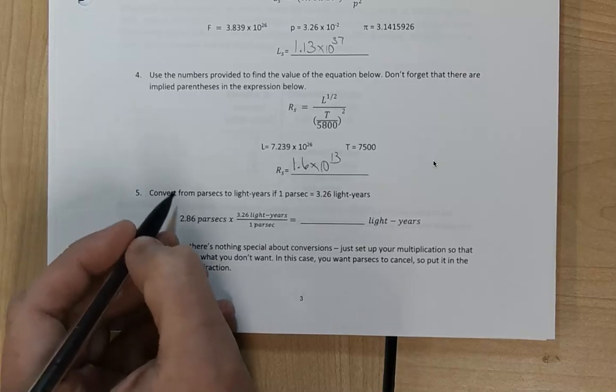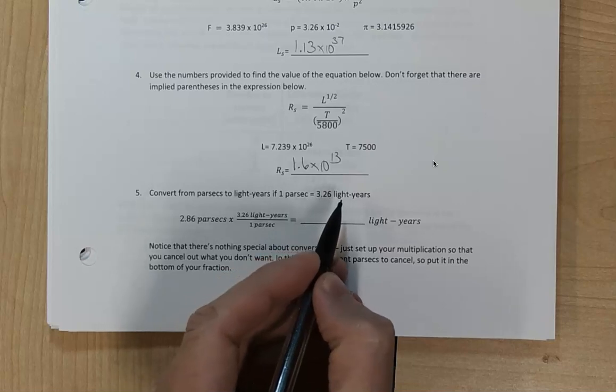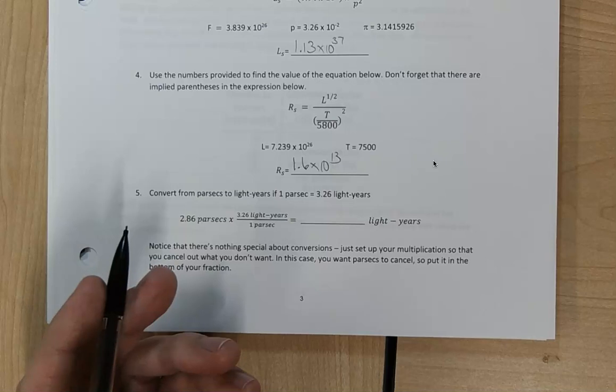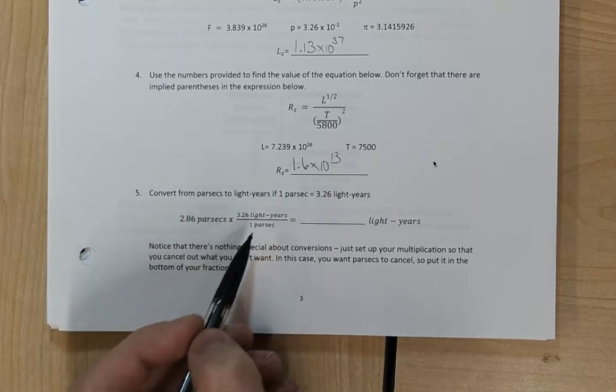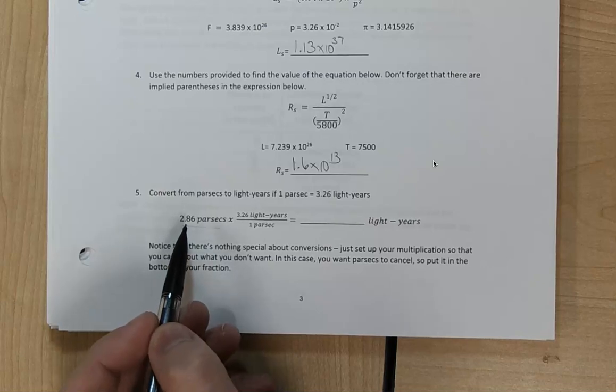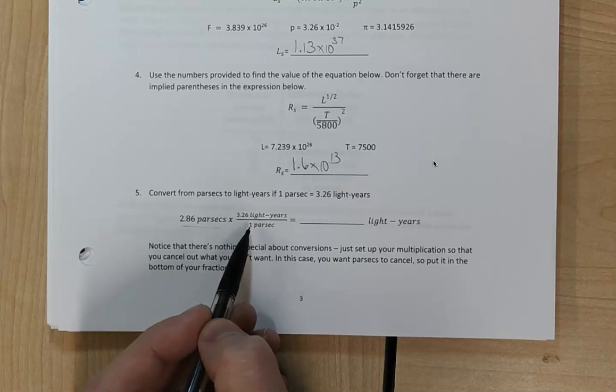Last one. Convert from parsecs into light years if 1 parsec equals 3.26 light years. When you're converting units, you take the number that you want to convert, 2.86 parsecs, and multiply by the number of units per unit of the thing you want to convert.